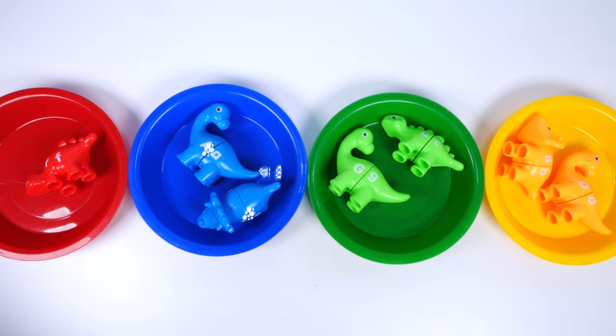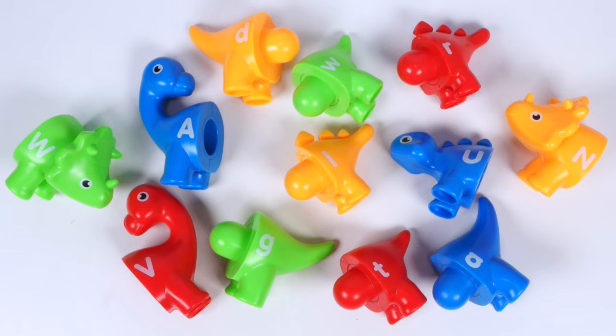We match all the uppercase and lowercase letters. That was fun. Let's do it again.